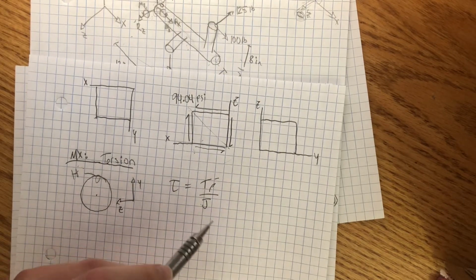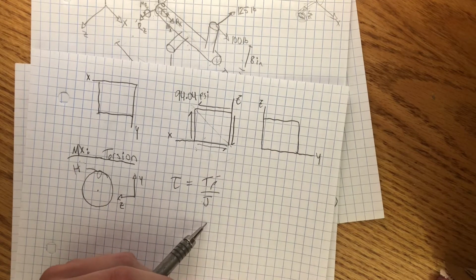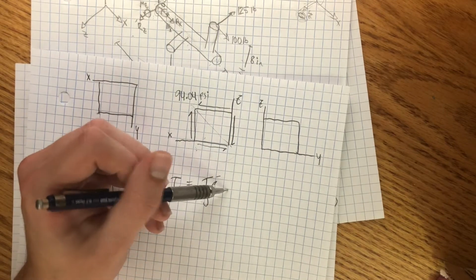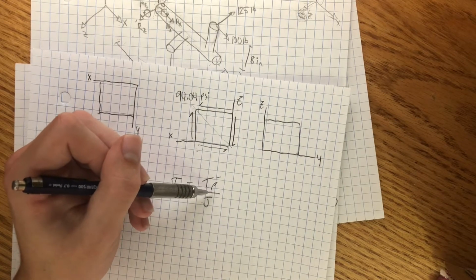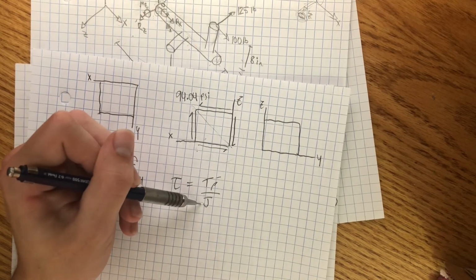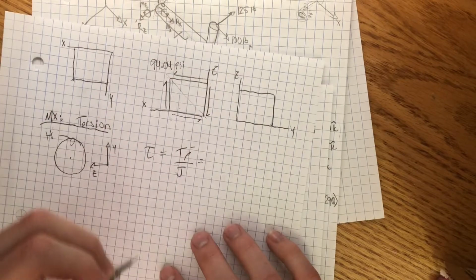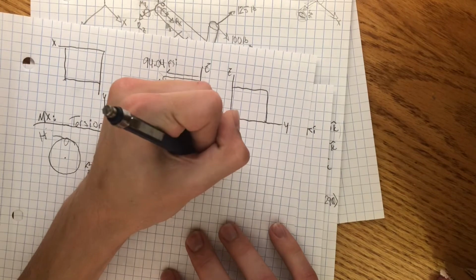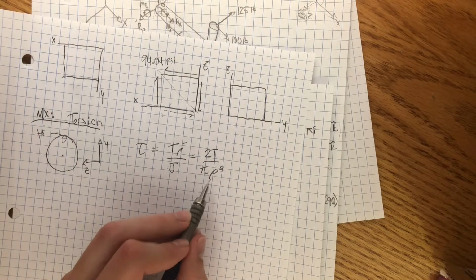And that is defined by pi over 2 times rho to the fourth, which if you were to simplify 2T times rho over pi over 2 rho to the fourth, you end up with, sorry for taking so long to get that out, 2T over pi rho cubed. All right. So this is the formula we are going to be using.